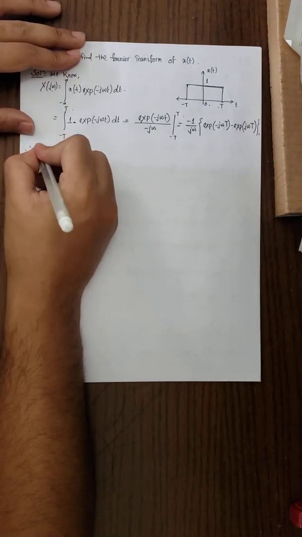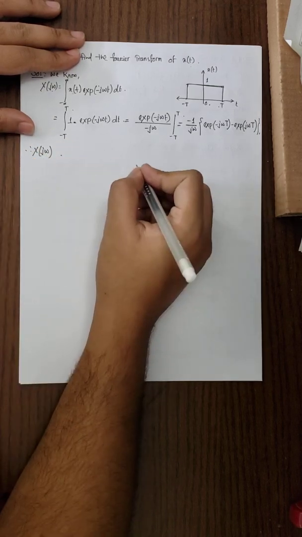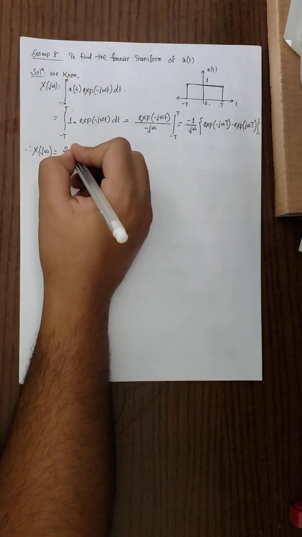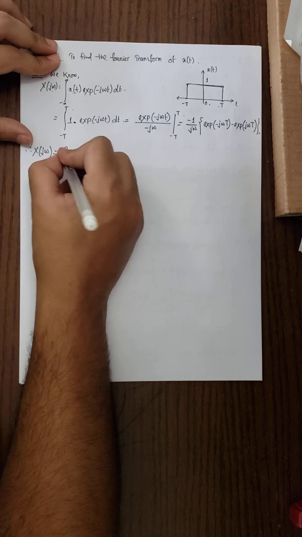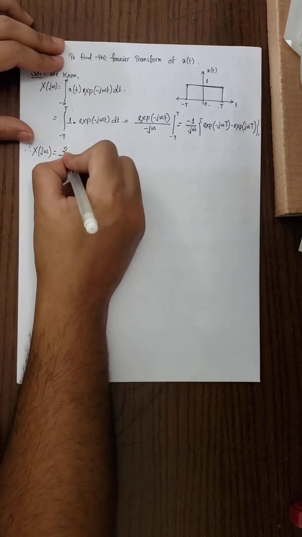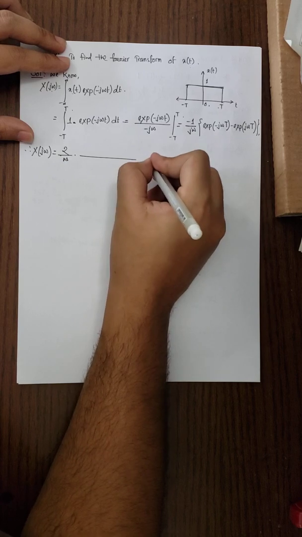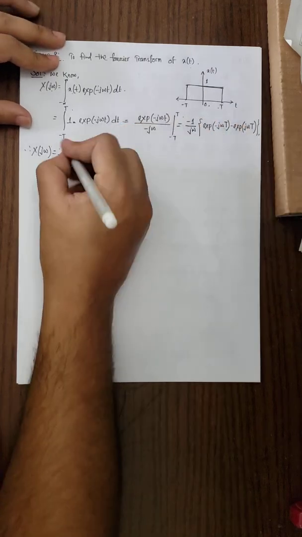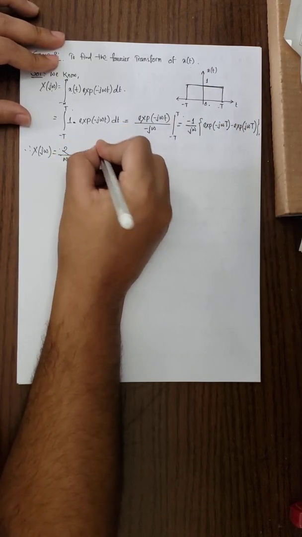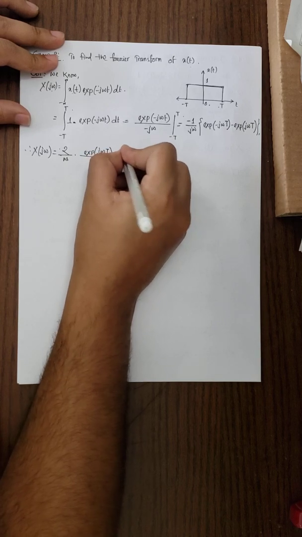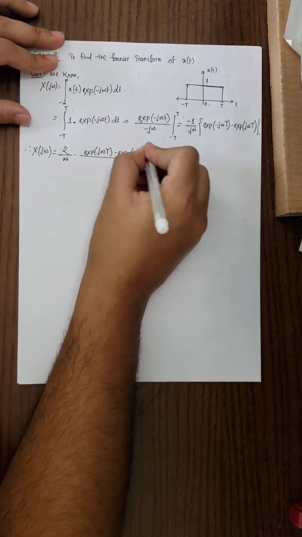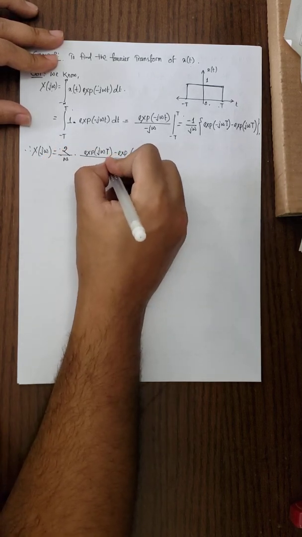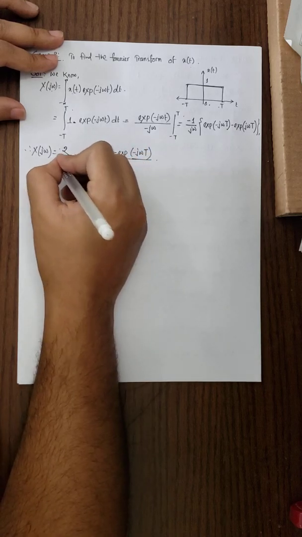So X of j omega can be written as taking 2 on the numerator and j omega, we write only omega. The numerator, since this negative is multiplied over here, we can write it as e to the power j omega capital T minus e to the power minus j omega capital T. Since we have multiplied the numerator by 2, we have to divide it by 2, and there was a j over here.